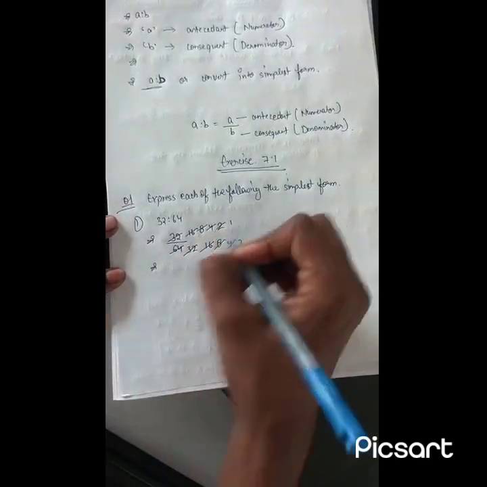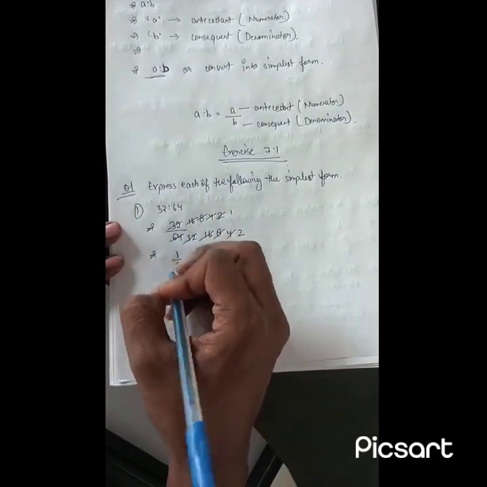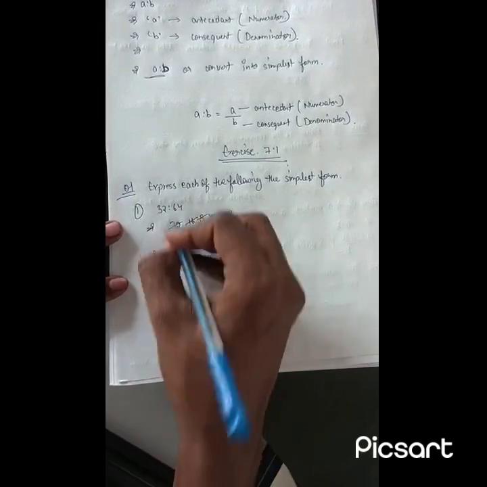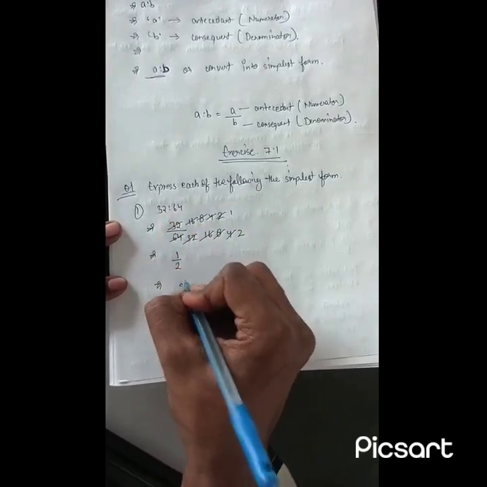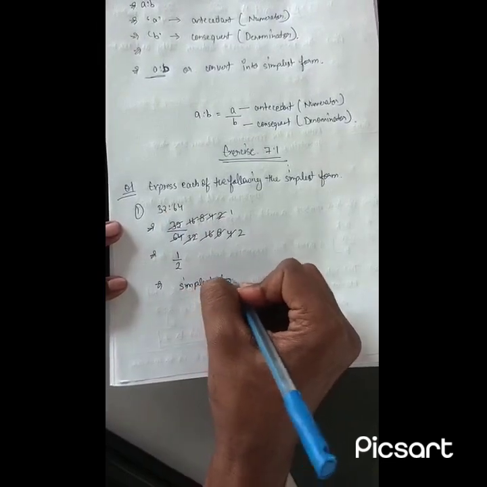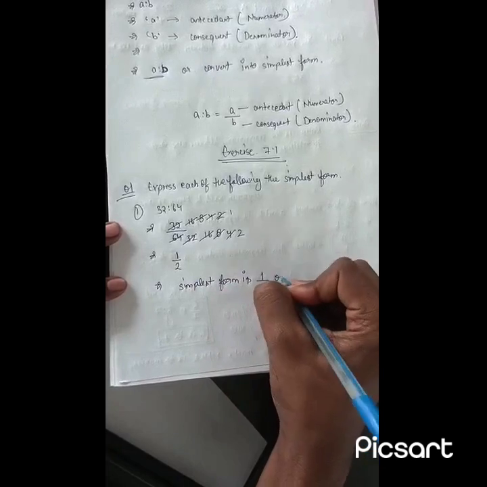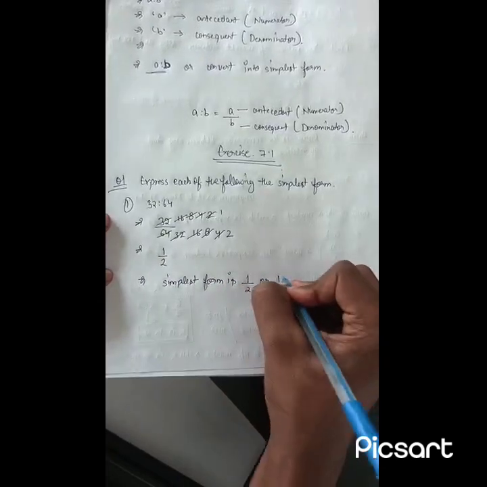At the last we have got 1 upon 2, so the simplest form is 1 upon 2, or you can write this as 1 is to 2.